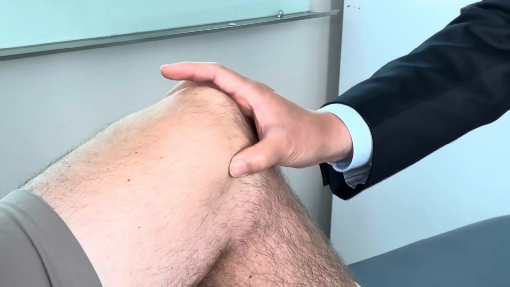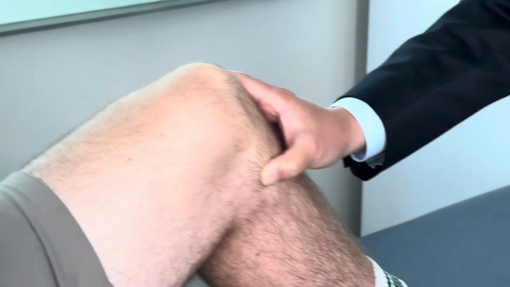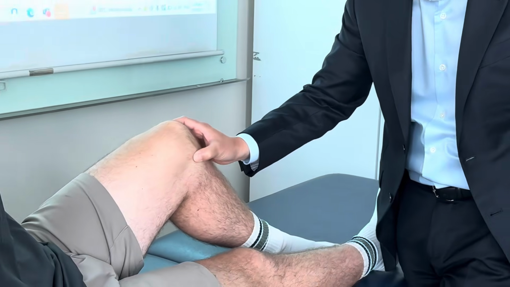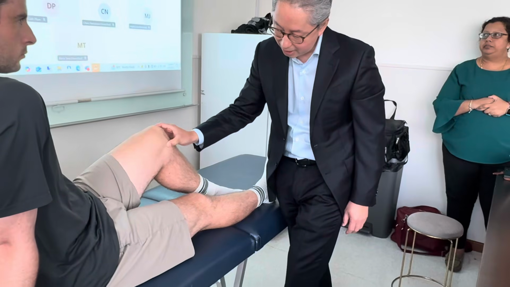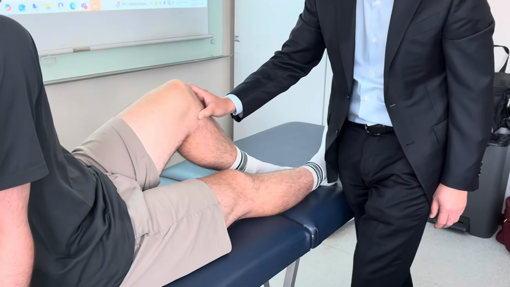So then of course they have an MCL, medial collateral ligament injury, and then you can palpate straight down, and actually you can feel it, almost like a tight band running down here to the tibia.